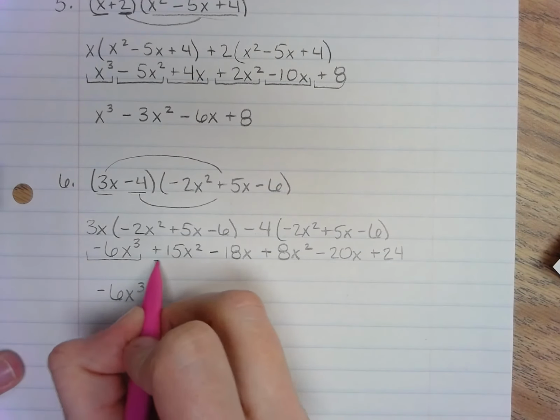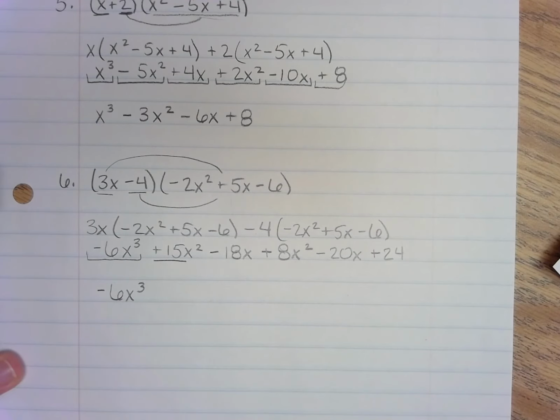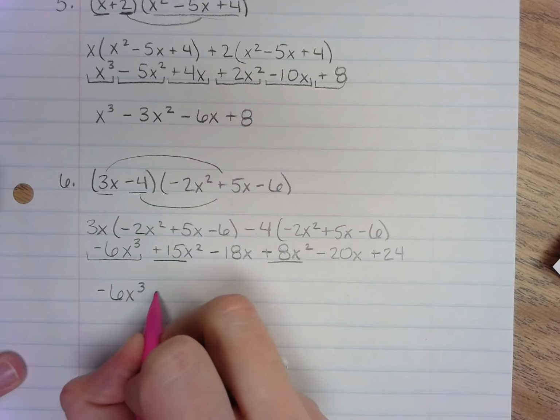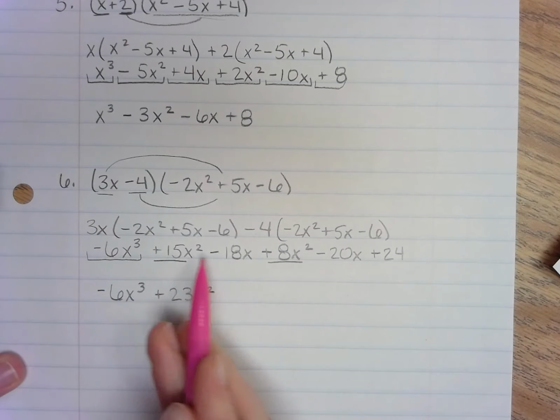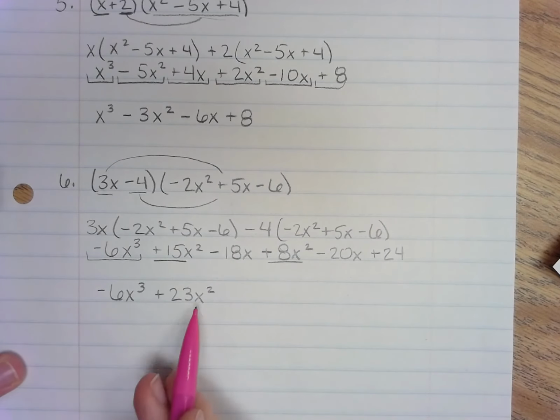Then we have an x squared term here as well as here. So 15 plus 8 gives us 23x squared. As always, when we combine like terms, our answer is that like term. Since we combined x squared terms, we have an x squared term.